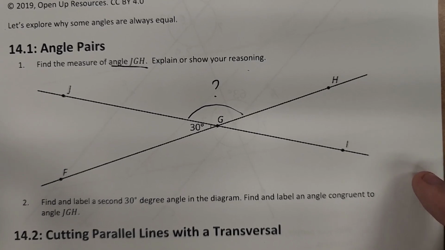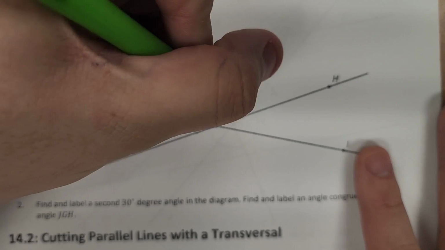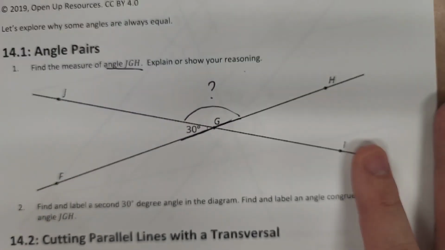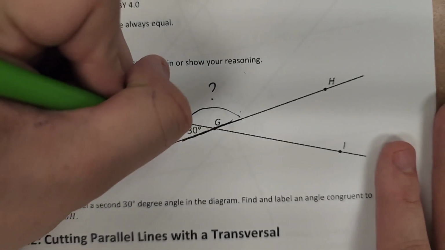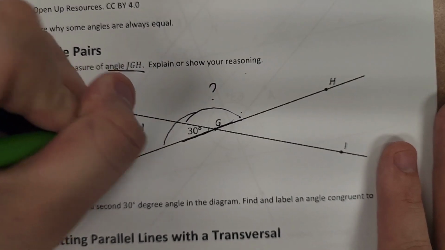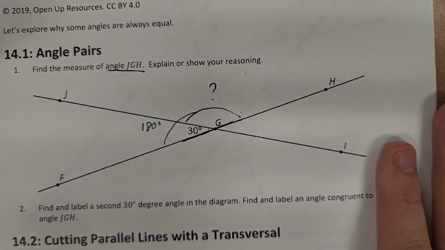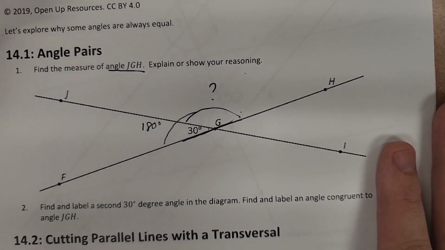Okay, welcome back. So you should see that this creates what type of line? A straight line, right? So all of this should equal what? So this angle plus this angle should equal what? Yeah, 180 degrees. Now if I'm given 30, how would I find the question mark?